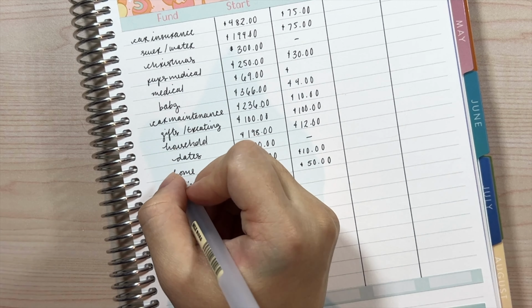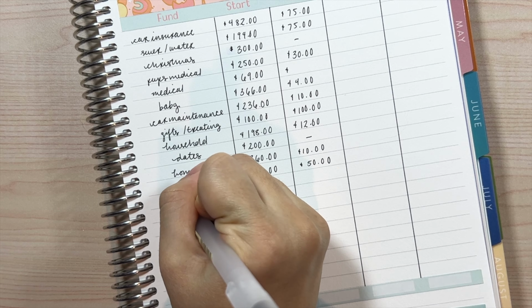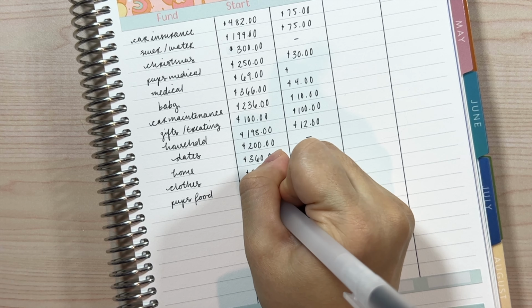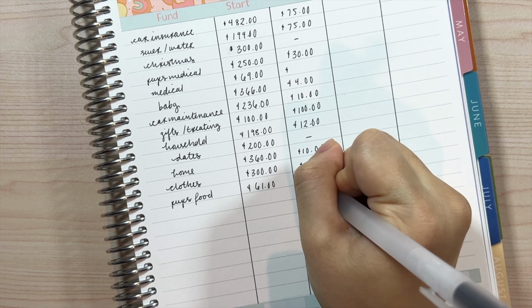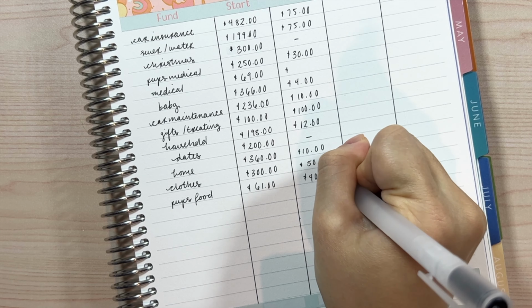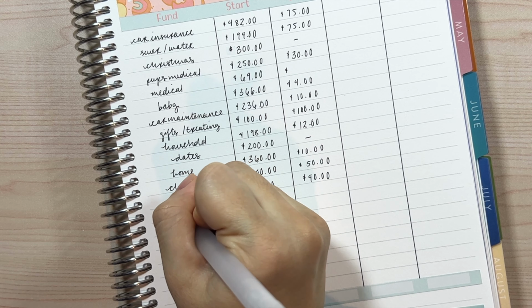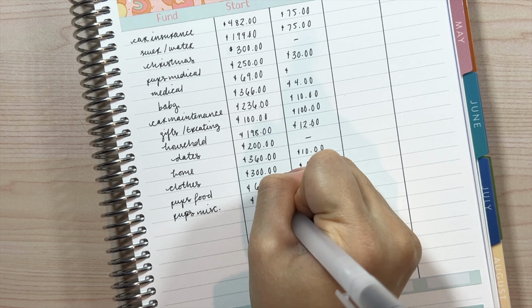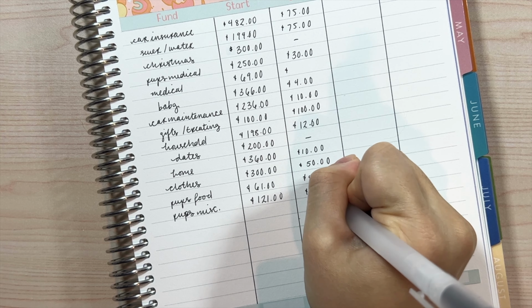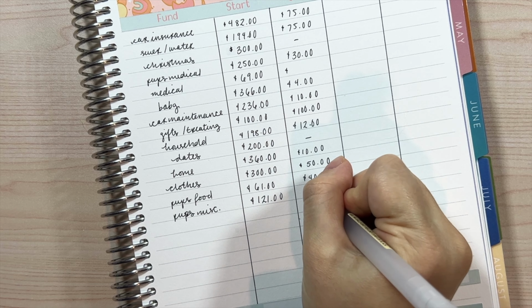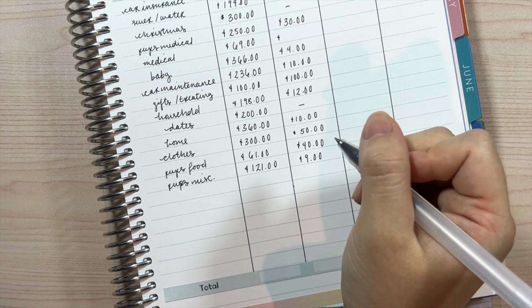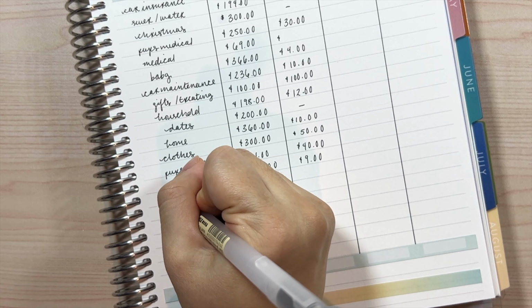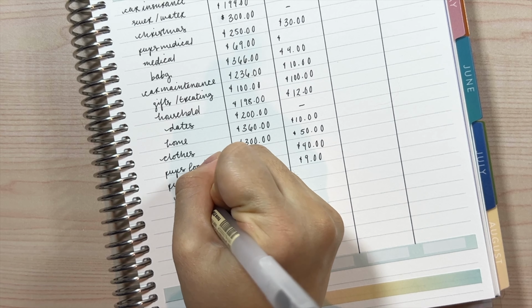Okay, so now moving on, the next category is pups food. For pups food, we have $61 in here because we just bought some stuff. We're gonna add $40. Then we have pups miscellaneous. Pups miscellaneous, we have $121, and I'm just gonna add $9 because I feel like we haven't really been needing this category as much.